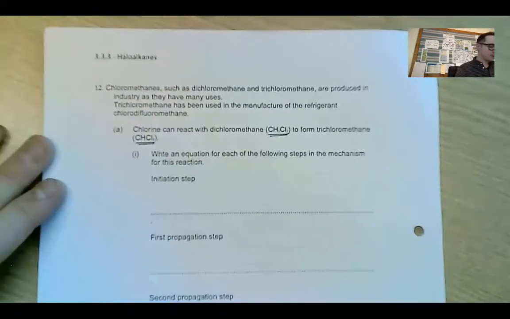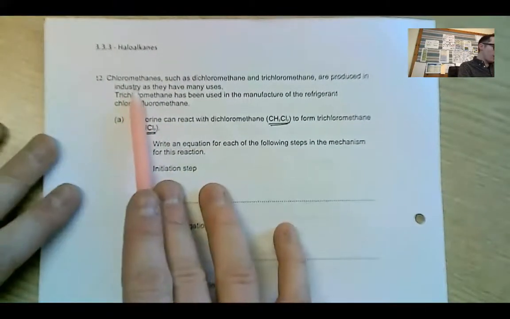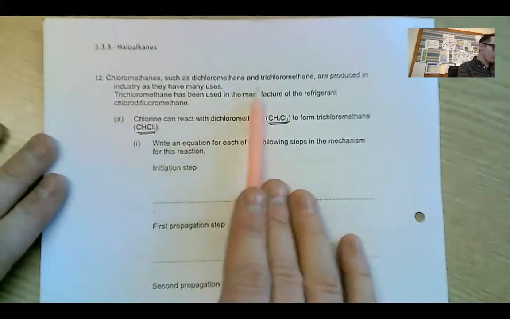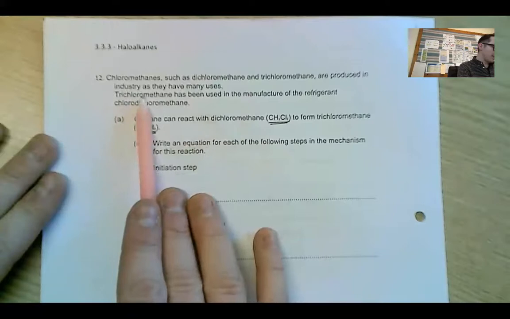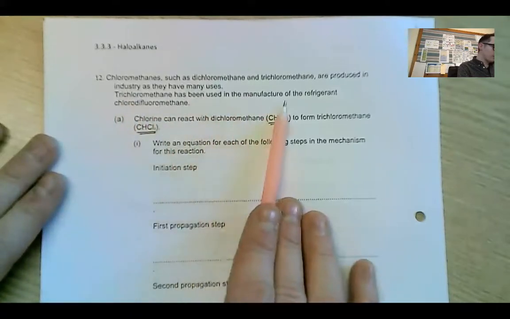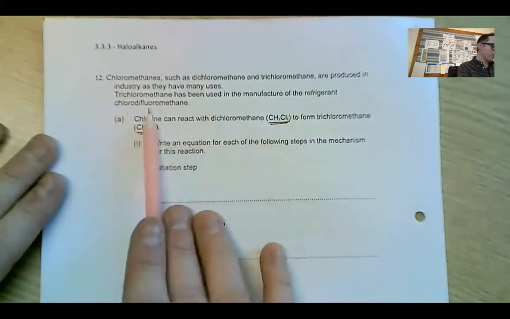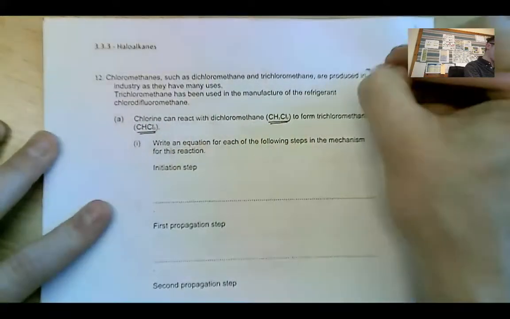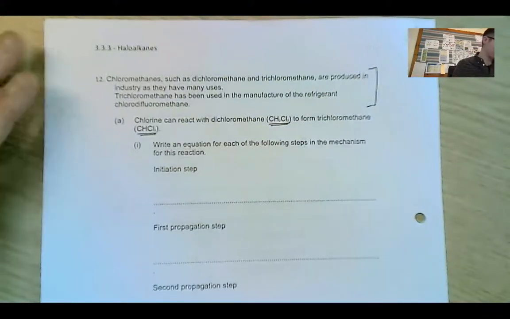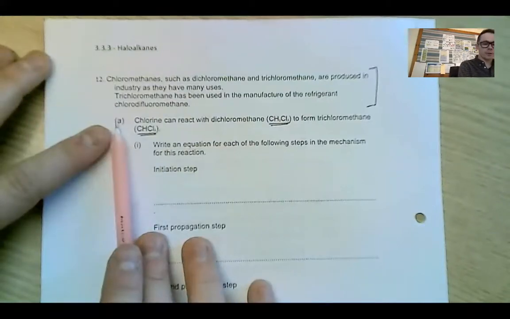Right, final bit then, past paper question number 12. Chloromethanes, such as dichloromethane and trichloromethane, are produced in industry as they have many uses. Trichloromethane has been used in the manufacture of the refrigerant chlorodifluoromethane. At the moment, all of that, they're just telling a bit of a story. It's fairly irrelevant. They're just trying to add a bit of context to the question. Let's actually get on to what they want us to do.